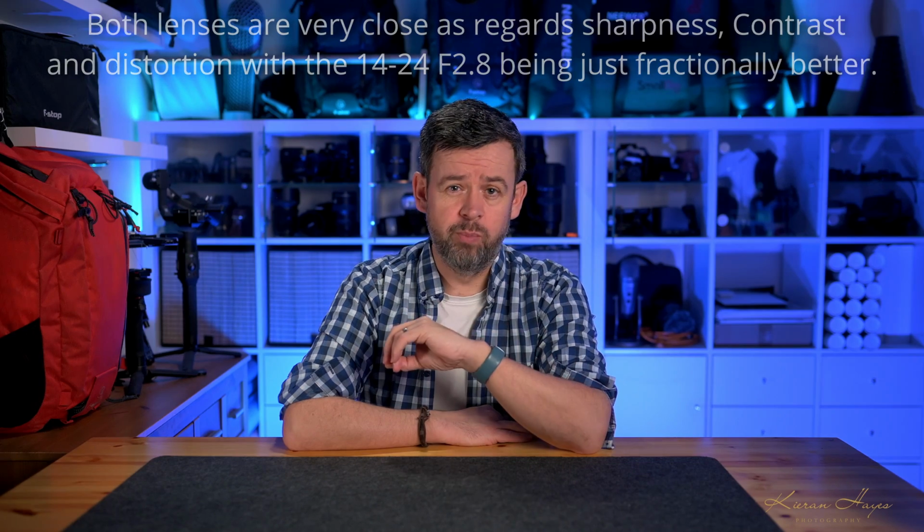Looking at the weight of both lenses then, the 14 to 30 f4 lens weighs 485 grams, whereas the 14 to 24 f2.8 lens weighs 650 grams. So there's quite a bit of a weight difference there, with the 14 to 30 being the lighter and the easier to carry lens. Size then is the next thing to look at, and I have the 14 to 30 f4 lens here.